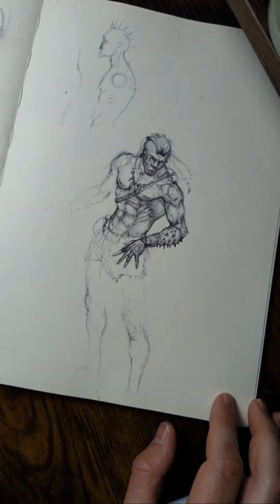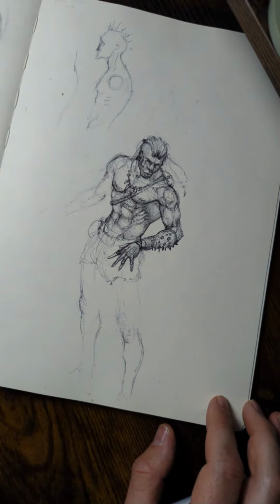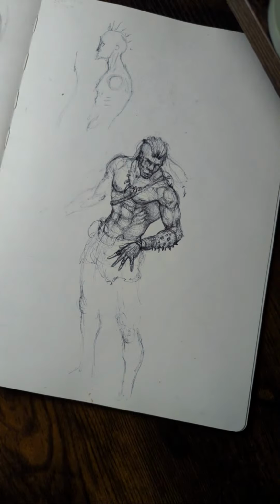Can you guys see this okay? Do you want a little brighter light? Or is that cool? You like that? So I can always change it.